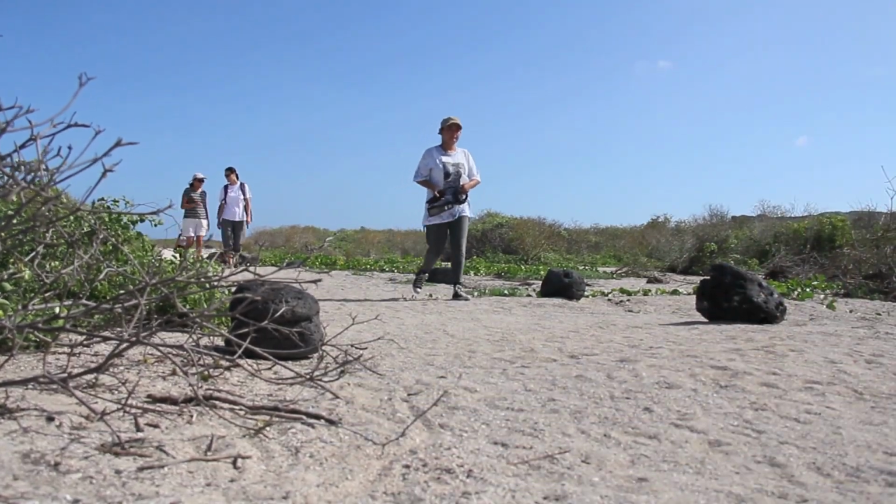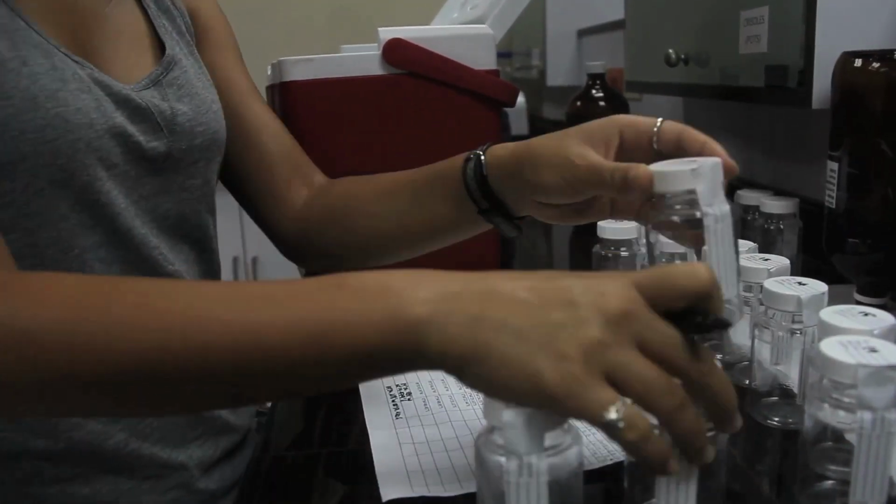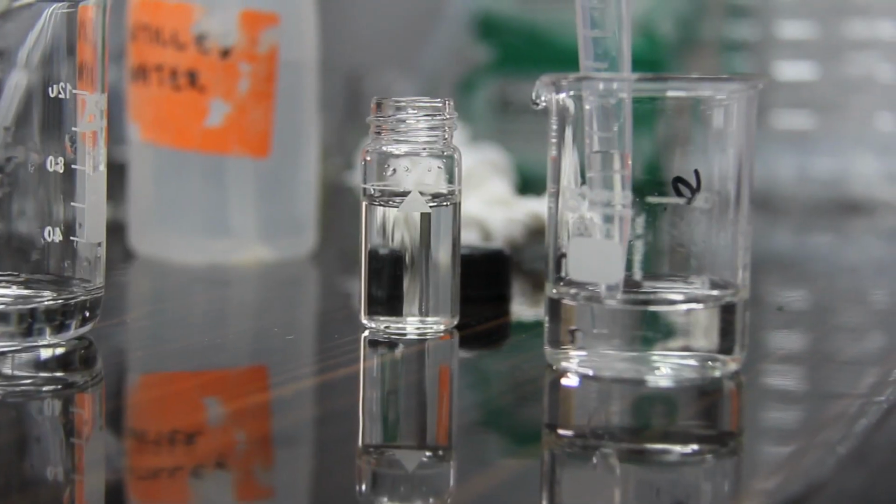My name is Valeria Ochoa. I am a professor at USFQ, and we're working together with Jill on a monitoring program. What we're trying to do is to have a baseline analysis of the water quality, and we're doing physical-chemical analysis, and Jill is working on the microbiological analysis.